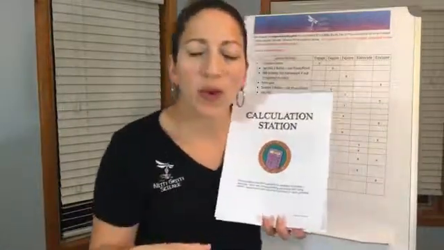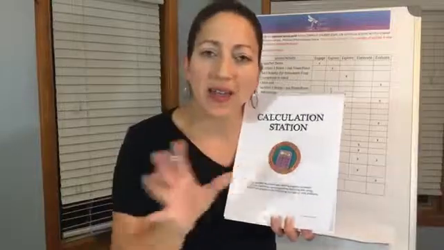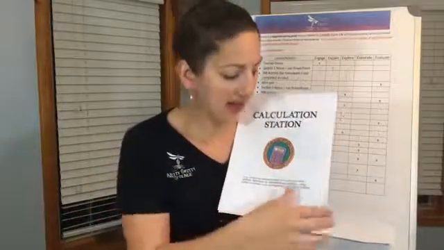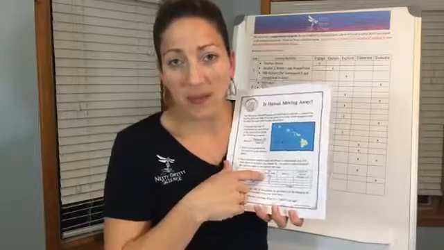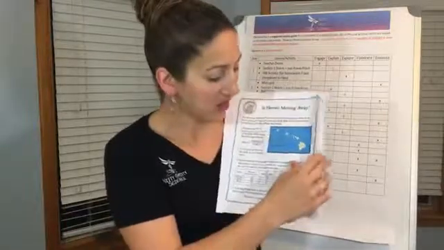Calculation station, the students need to understand that science and math go hand in hand. And this is where we're going to start putting those cross-cutting concepts from the Next Generation Science Standards together. So they're going to always have to do graphs and data, calculating, applying the formulas, and that's where this part comes in with the calculation station.